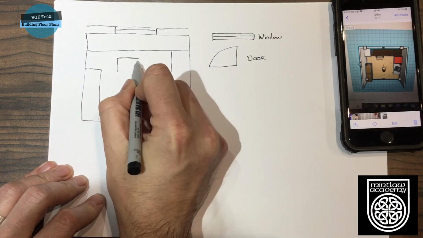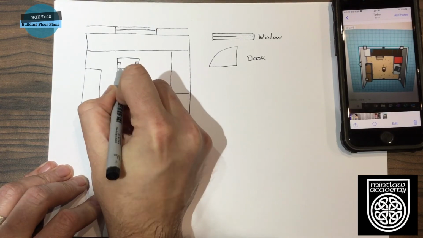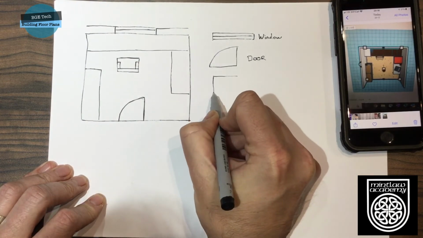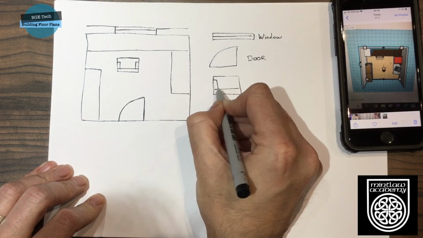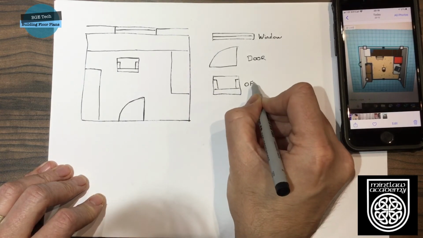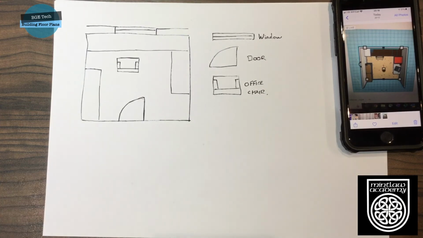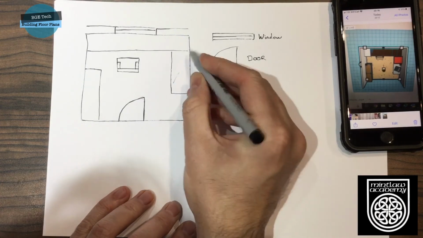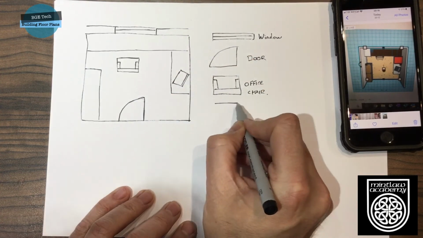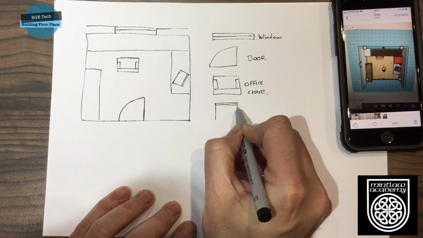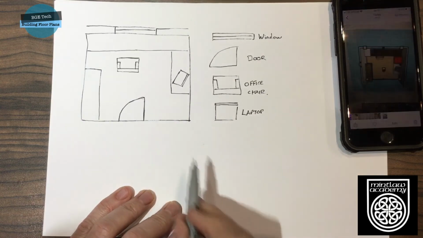You can create your own key for that, so I'm going to do a seat that's got arms, and we'll call it an office chair. We've got a laptop sitting here, so we can create a sketch for the laptop, and again just create a little key so we can see what it is we're working with.